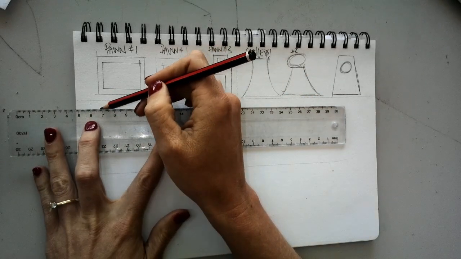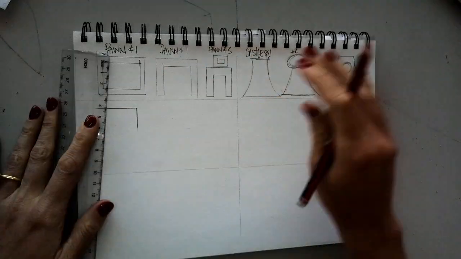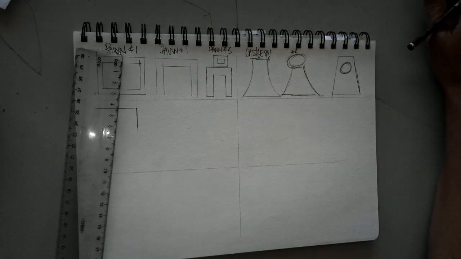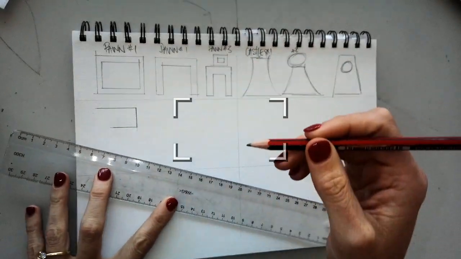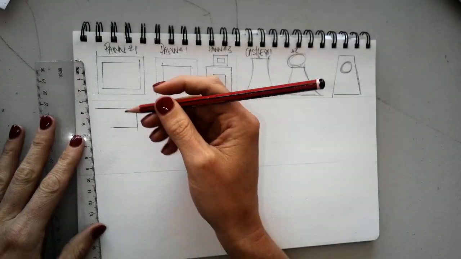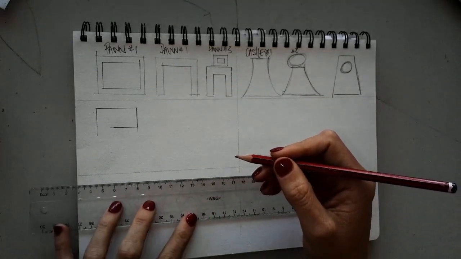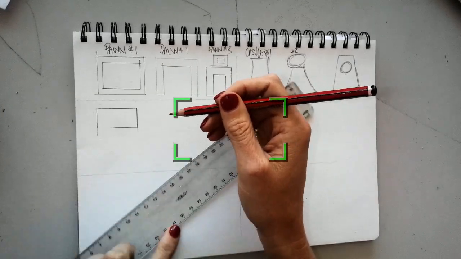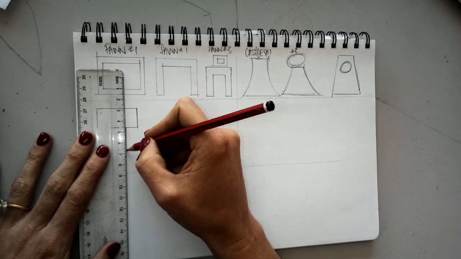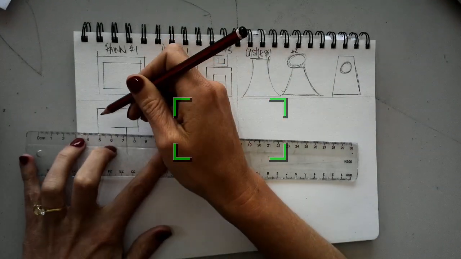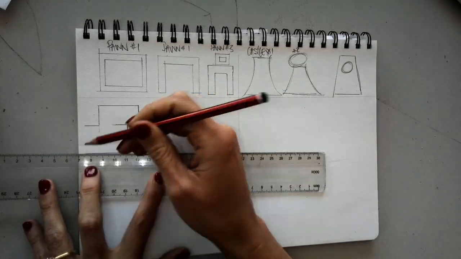Okay, so maybe I'm liking my geometric bar sort of look. Okay, I like that geometric, so maybe I'll go this way, and then here, and then it's actually going to have a bit of a look like that, maybe.